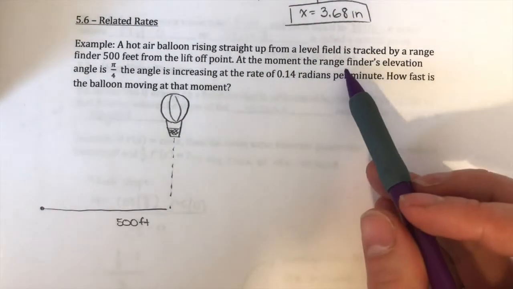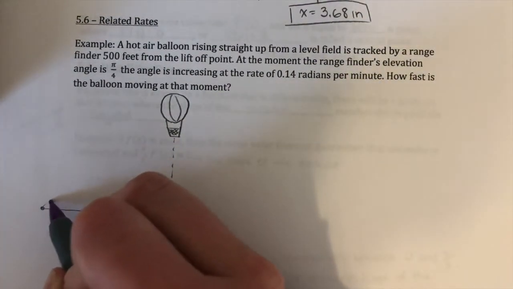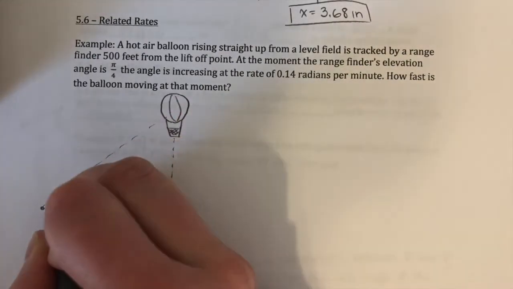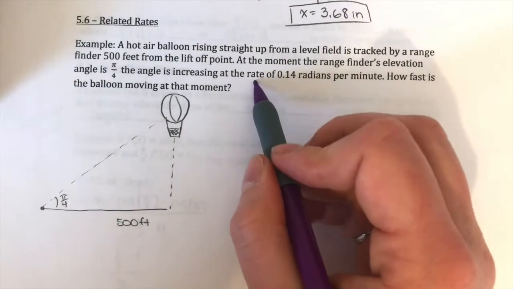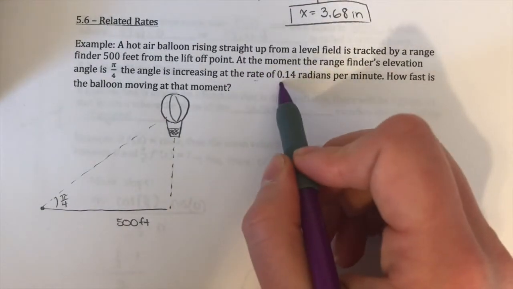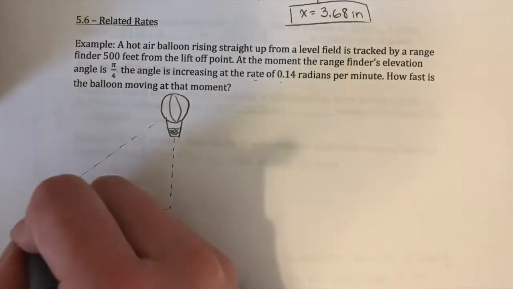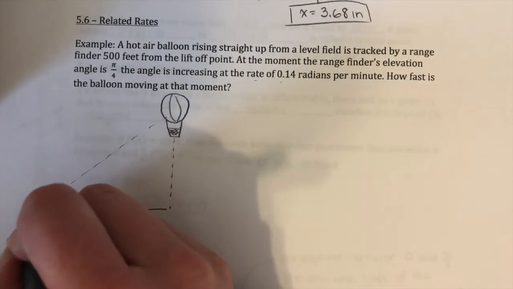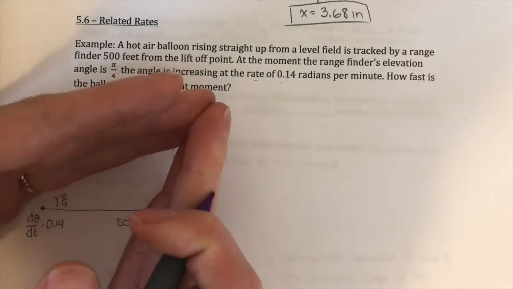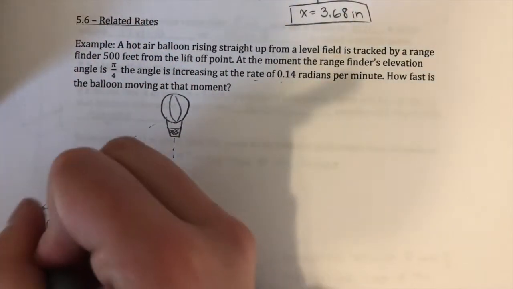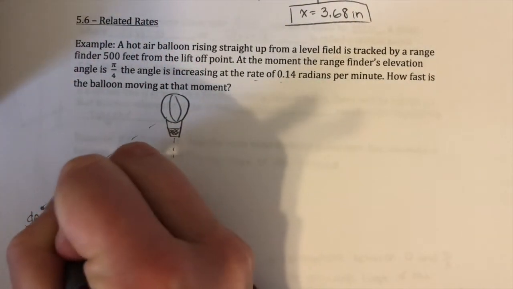So at the moment, the rangefinder's elevation angle is pi over 4. So that means this is pi over 4. The angle is increasing at a rate of 0.14 radians per minute. So that means d theta dt is equal to 0.14. So that angle is growing, and that would be radians per minute.